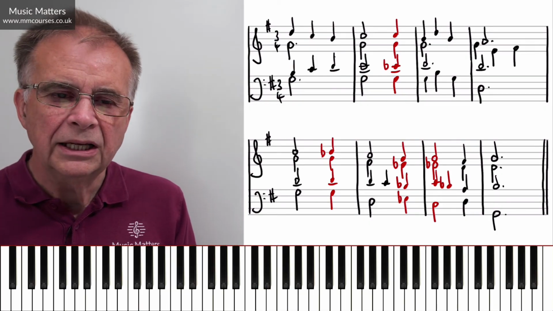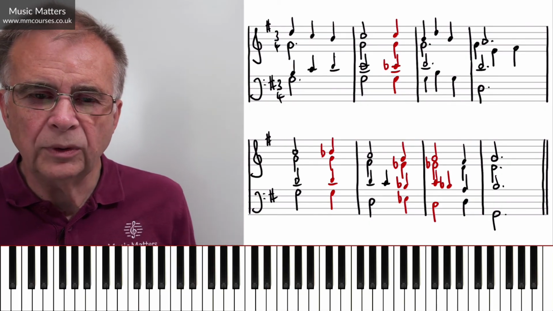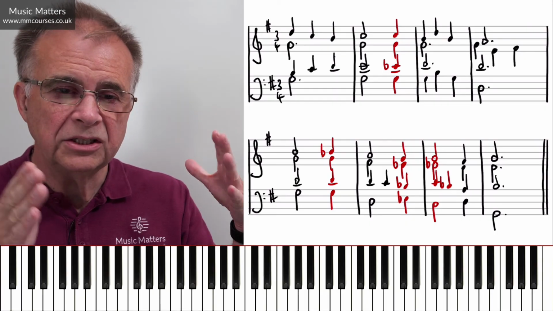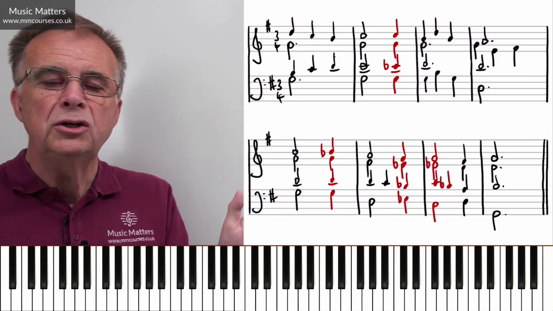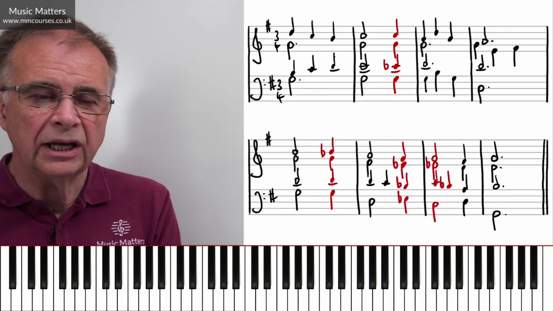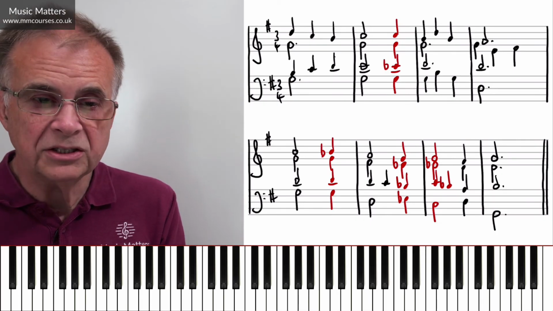Perfectly possible that you could do the whole of that without having any borrowed chords. So if I play the whole thing, but sticking with G major, not using any of those borrowed red chords, it would sound like this. And hopefully you think it sounds all right.